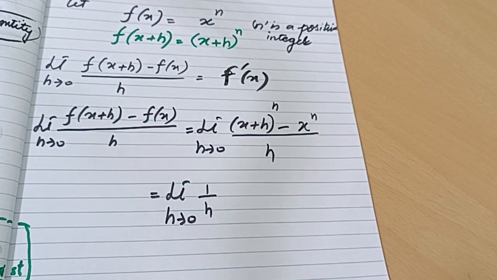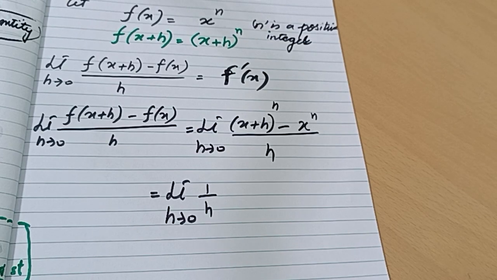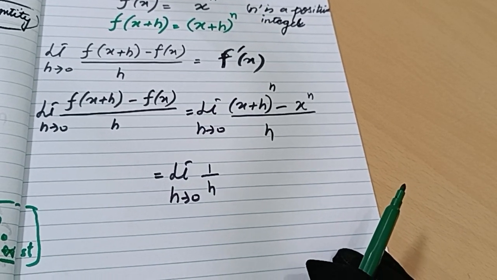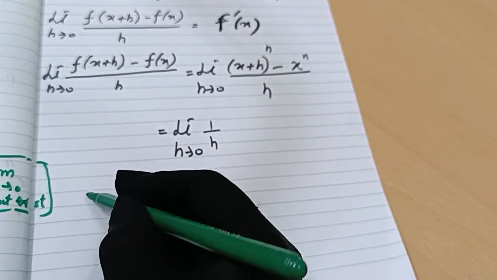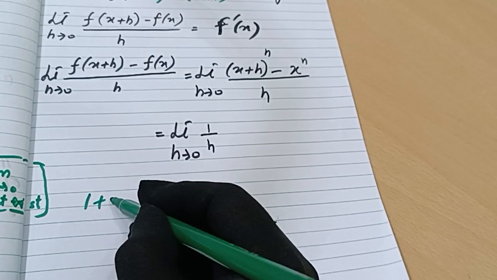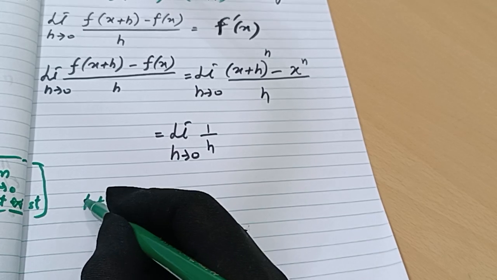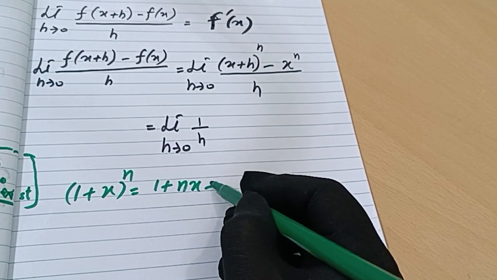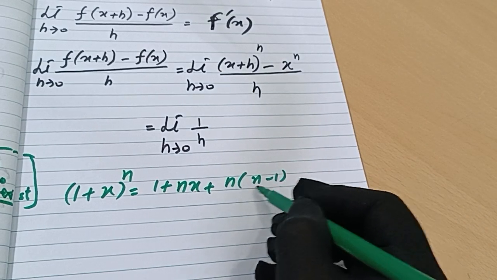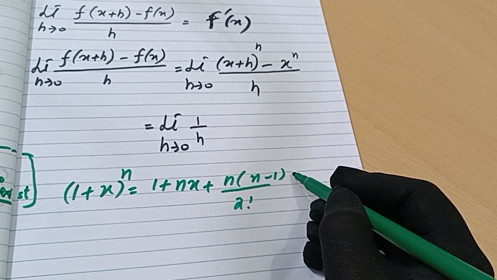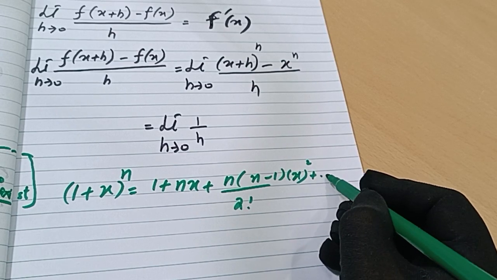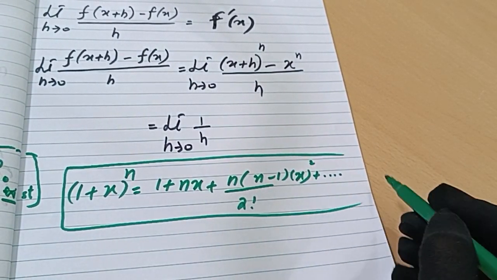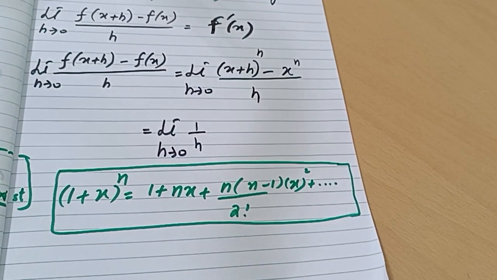But if the power n is not defined, we use the binomial theorem: 1 plus x whole power n equals 1 plus nx plus n into n minus 1 over 2 factorial times x squared, and it continues. We have to use this.